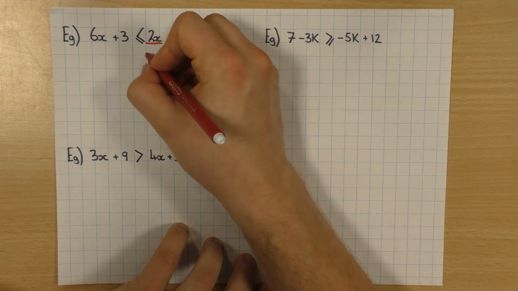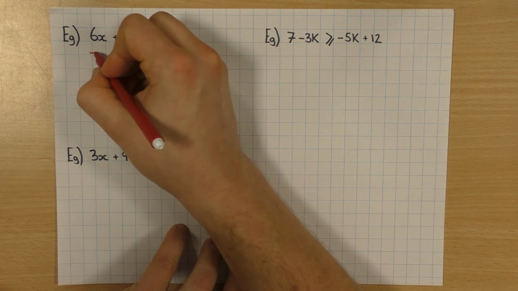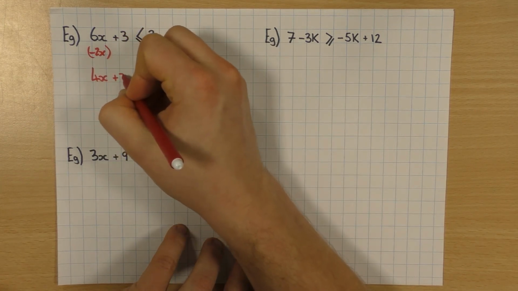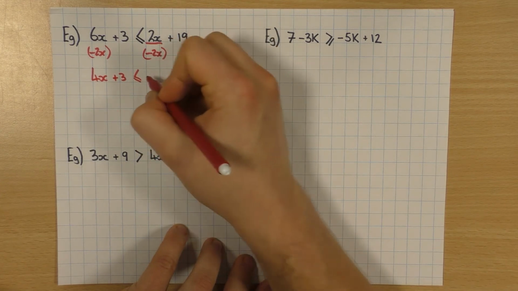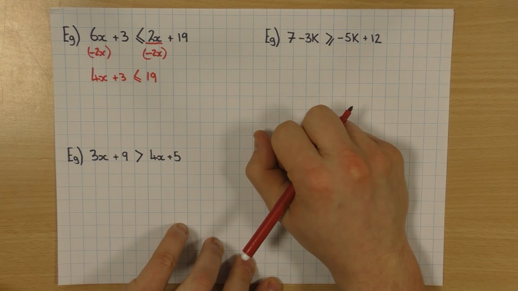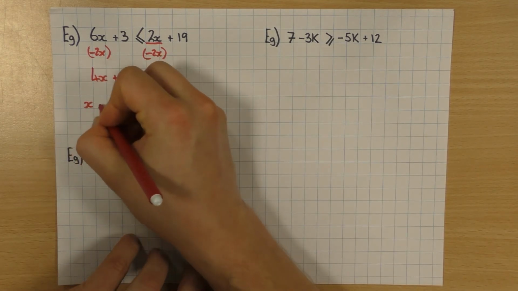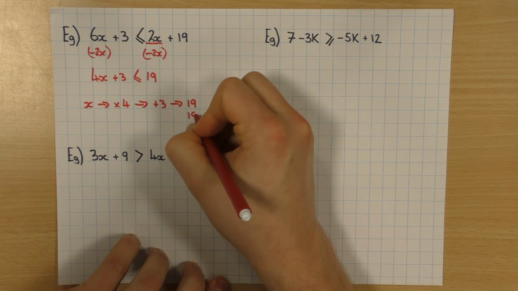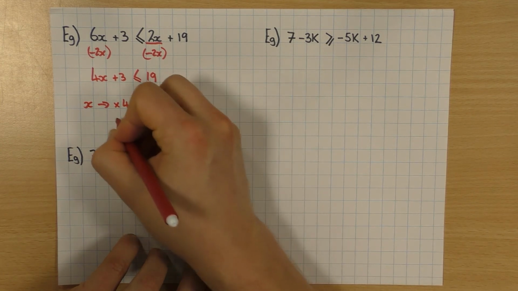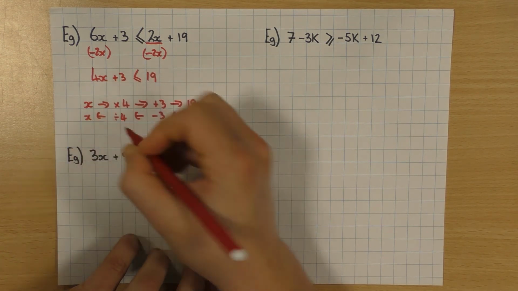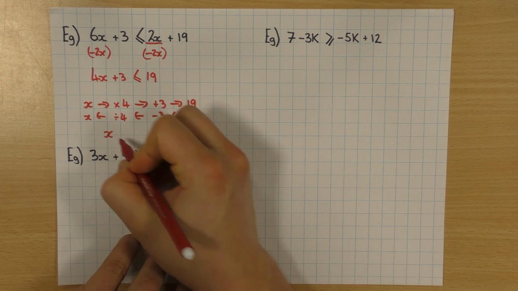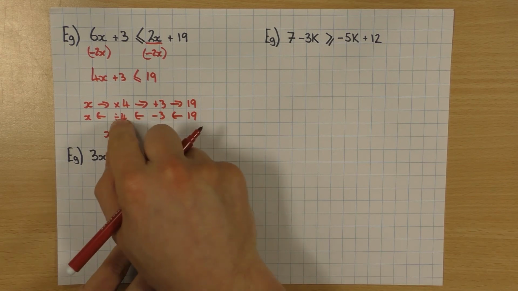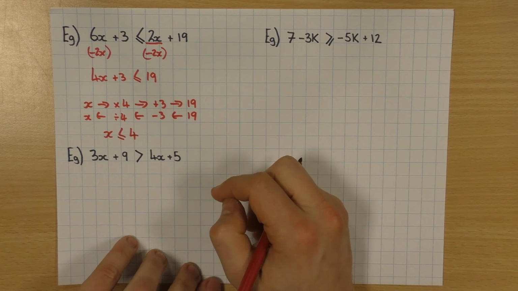So to get rid of it, I do the opposite. So I minus 2x to both sides to keep it equal, in which case I'm going to have 4x plus 3, then my inequality symbol stays the same, and 19. Once you've done that, as you probably guessed, it's just the flowchart again. So x times by 4, add 3, and I get 19, go backwards, all the way to x. Okay, and x is on the left hand side, so there's my x, there's my inequality symbol, so let's go through it. 19 take away 3 is 16, divided by 4 is 4. Okay, so there we go, done.